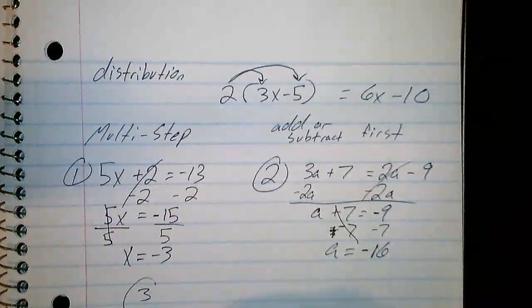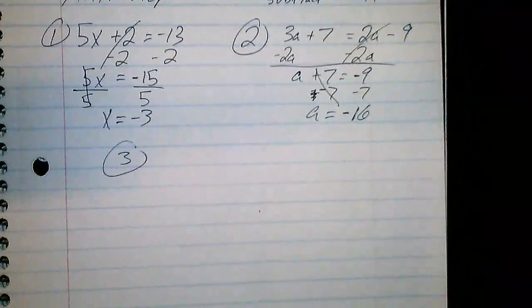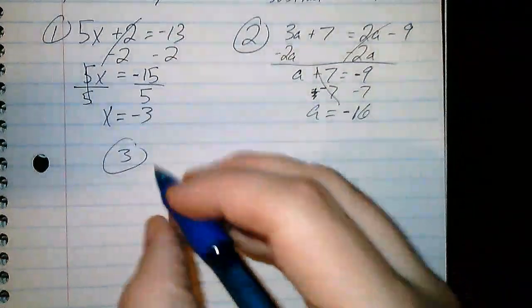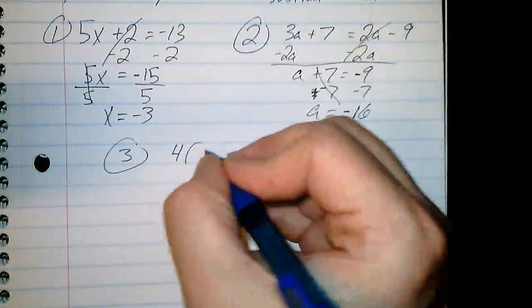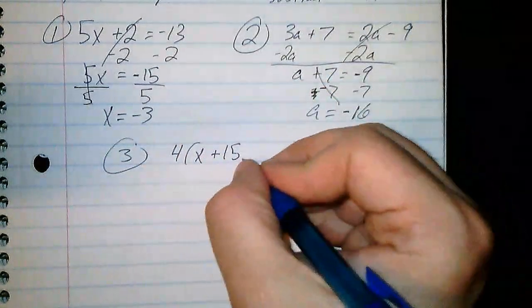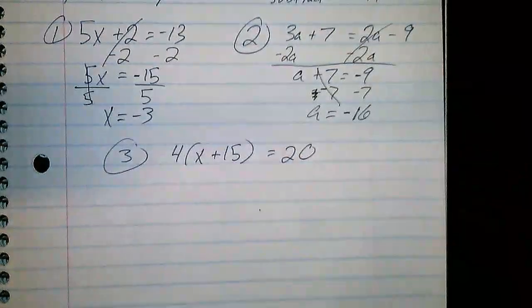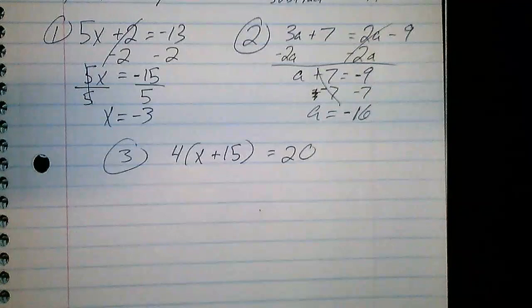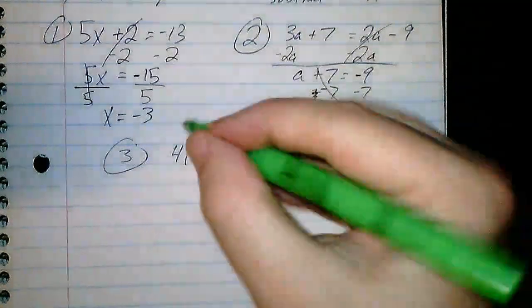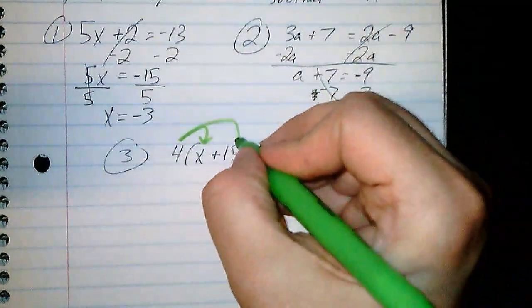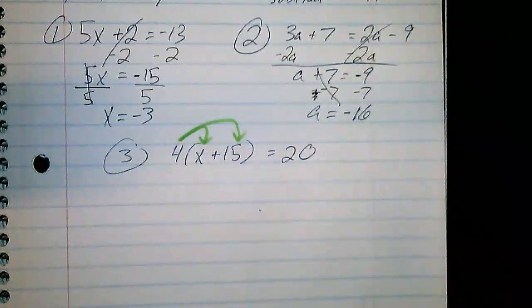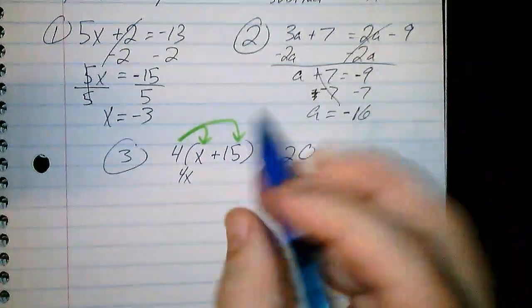The last one we'll look at here is where we use some distribution. 4 times (x plus 15) equals 20. So we have our 4 on the outside of the parenthesis. So I'm going to take this 4, I draw the little arrows. We distribute it to everything in the parenthesis. So 4 times x makes 4x.